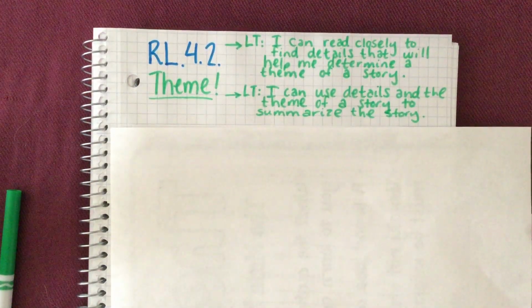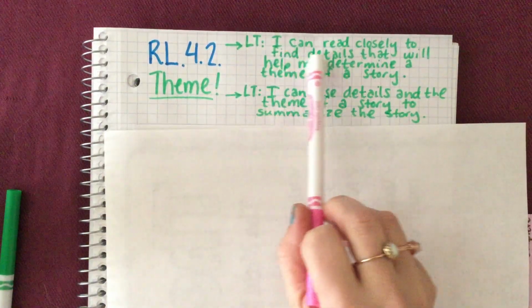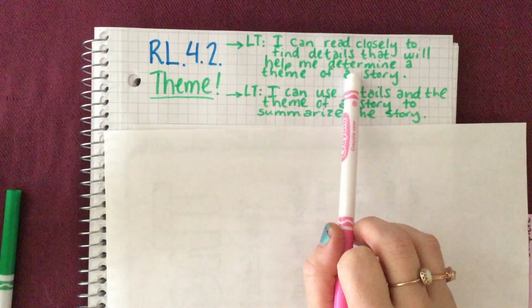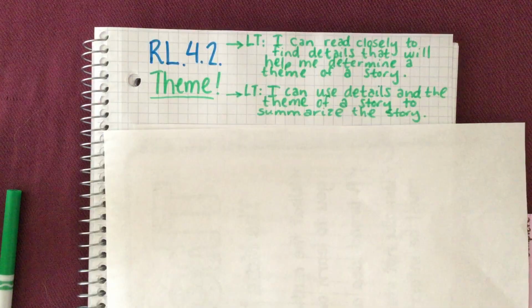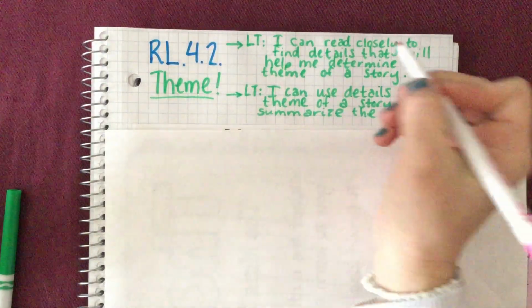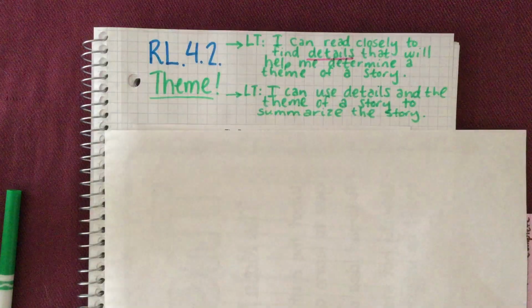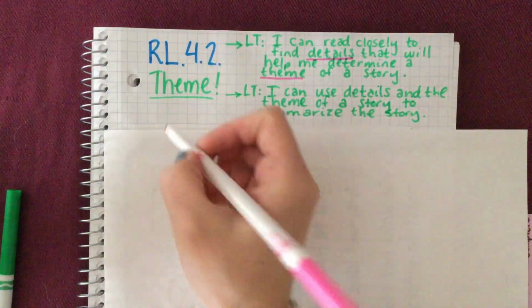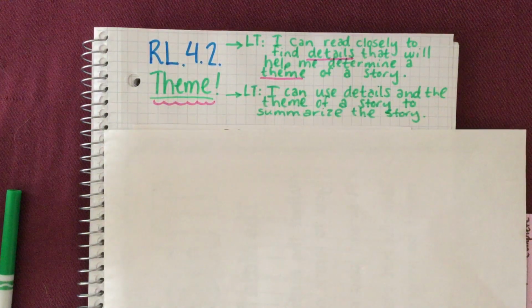So let's look at the targets that go with RL 4.2. I can read closely to find details that will help me determine a theme of a story. Now I'm going to highlight some really important words from that target. We're going to be finding details, and those details are going to help us determine the theme of a story. So this standard is all about theme.